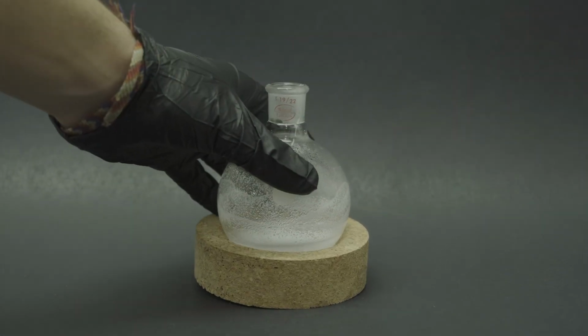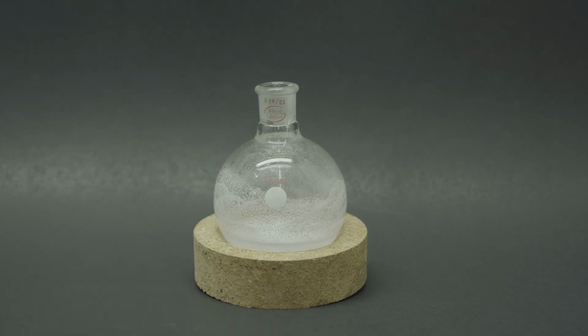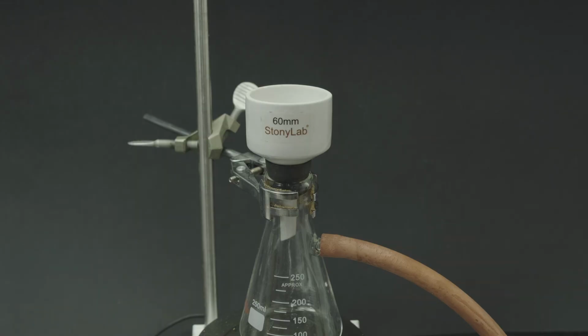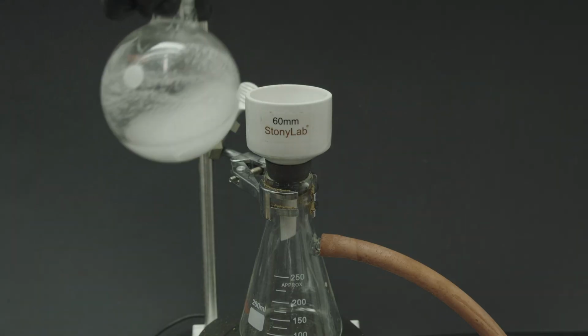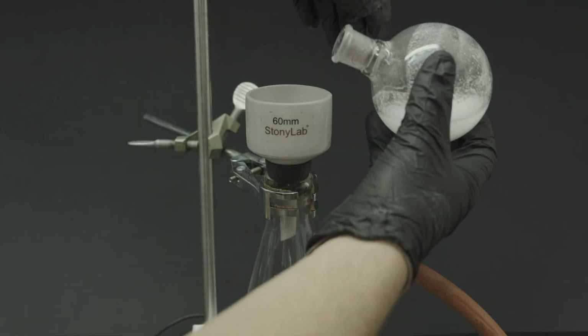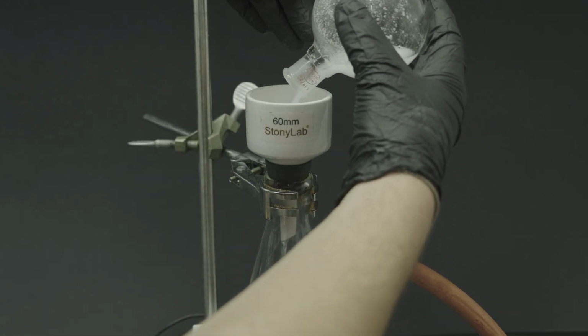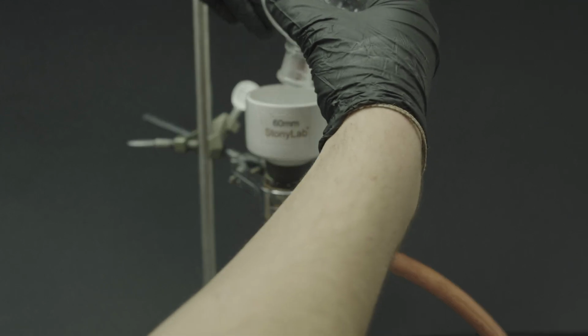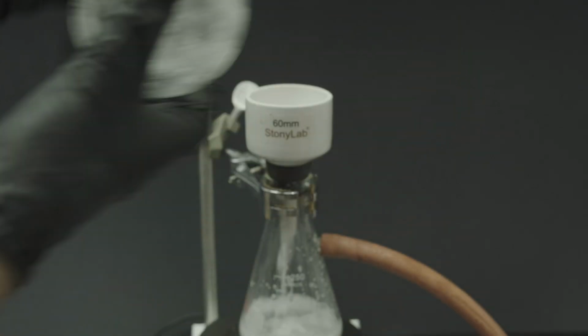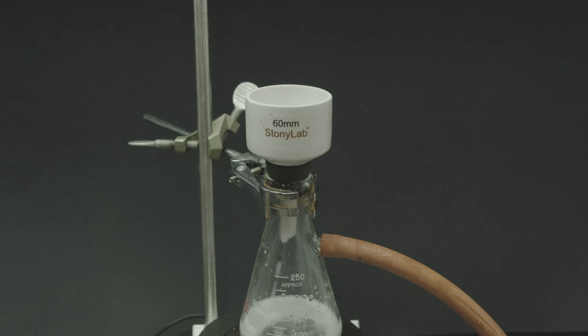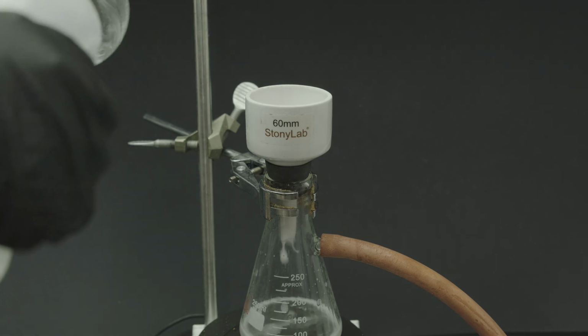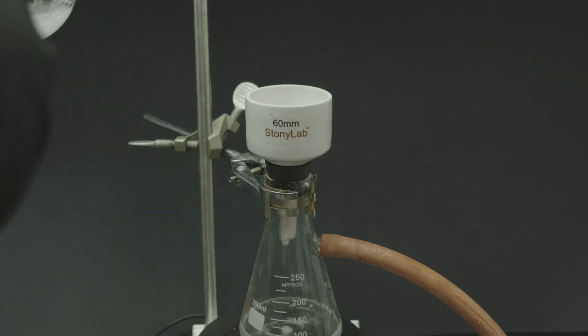I set up my vacuum filter and started pouring in what I hoped would be my aspirin. But as you'll see later in the video, I was getting my hopes up. I gave the flask an extra wash just to make sure that I got as much of my supposed aspirin as possible, and then dumped the whole thing.